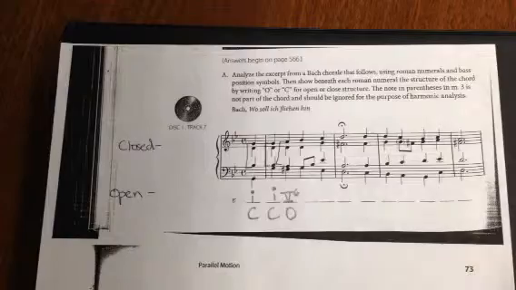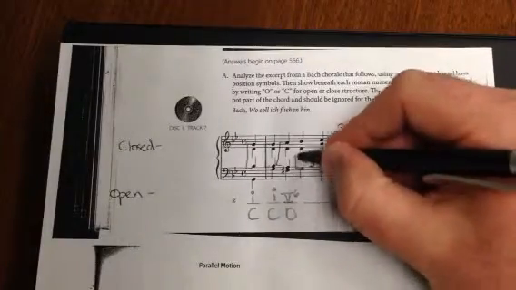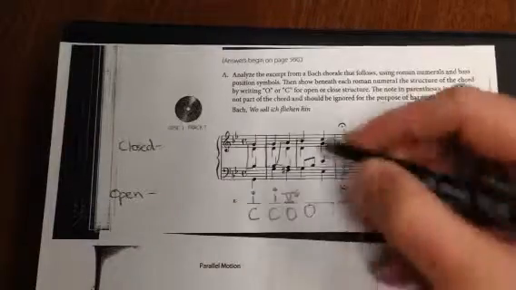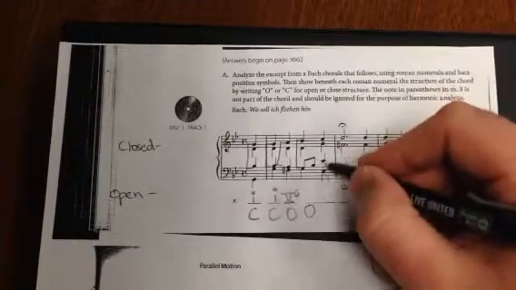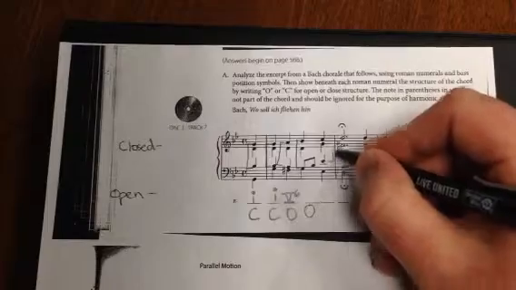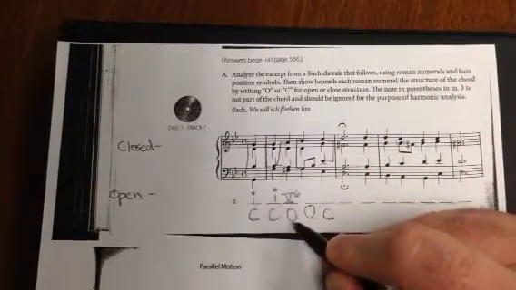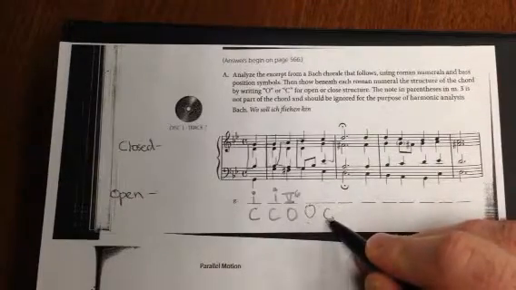Anything an octave or more continues to be open. So we're going to have open here. That's an octave there. We have an E flat up to a C. This is now closed. So we have closed, closed, open, open, closed.